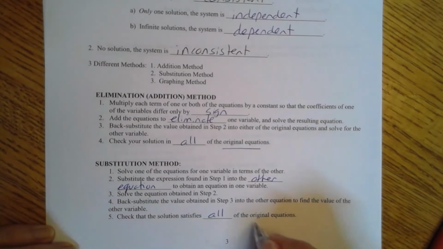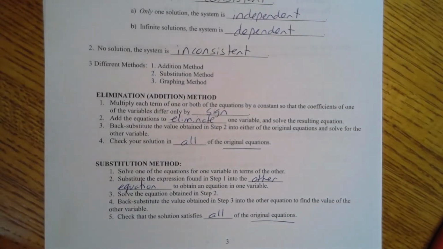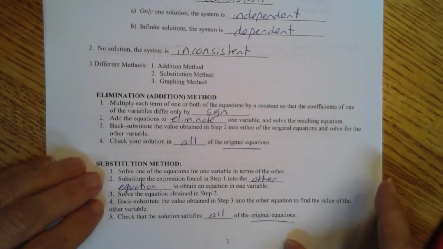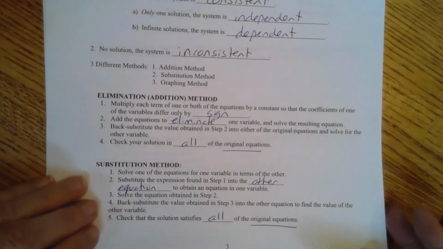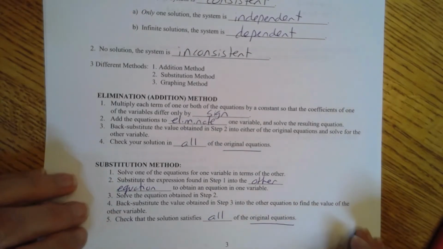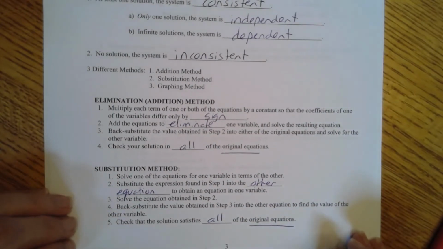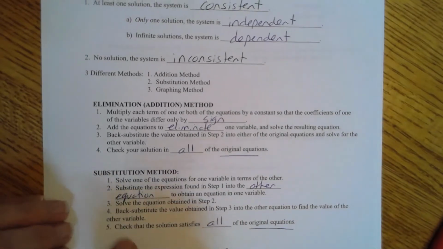Whenever you check, always go back to the original. Now the great thing about this is these answers should work, so if they don't check, either your check stage is wrong or your solution is wrong. So you will definitely know if your answers are correct before you turn in your test.